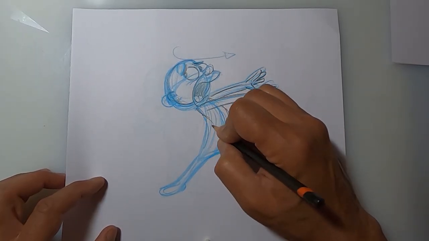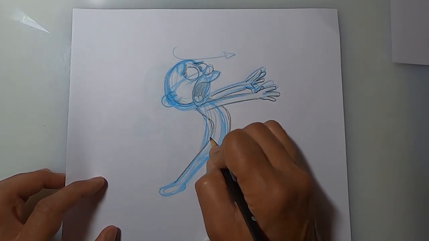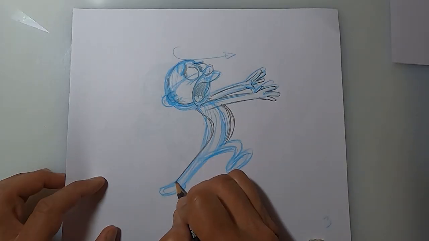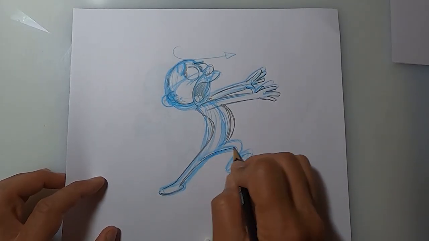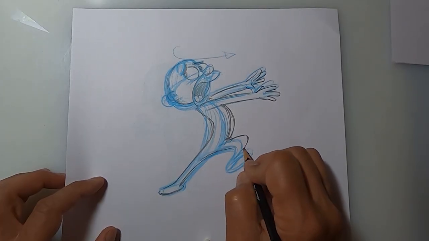So that you can make it more exaggerated. So I'm thrusting his body out more. Lifting his leg up higher.